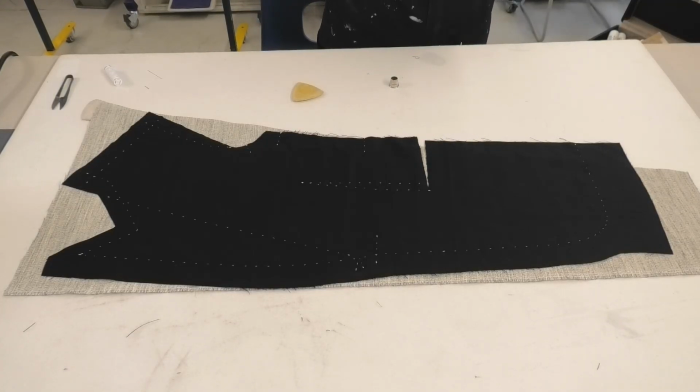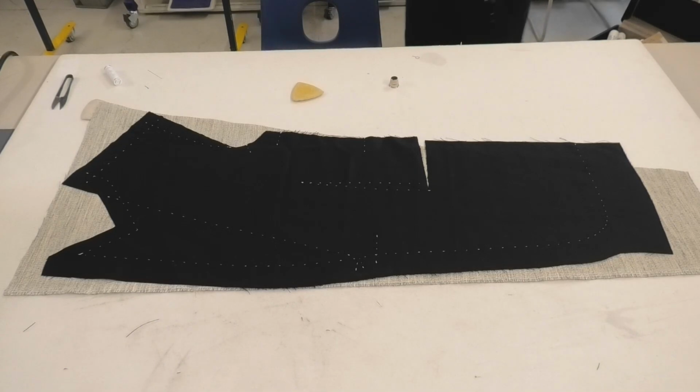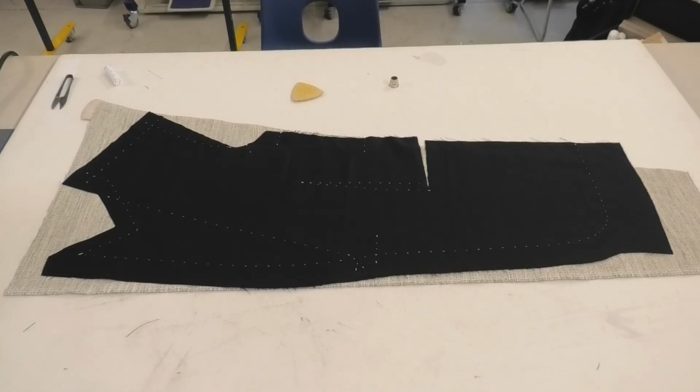The more I can shrink in the waist, the more I can make it look nipped in without actually having the coat reduce across the waist. So if I start adding an element here which is going to potentially add some bulk or weight, I'm going to reduce that likelihood.